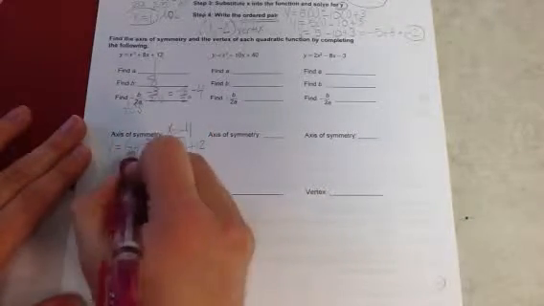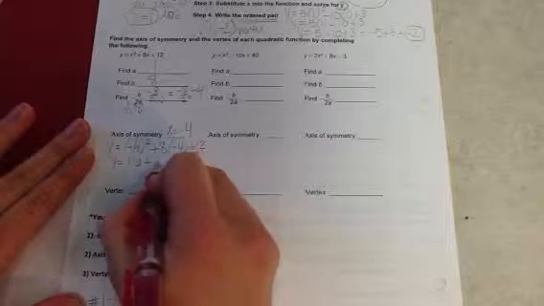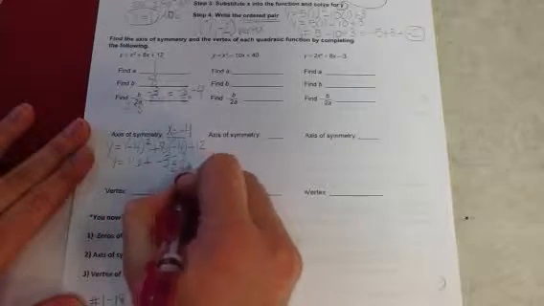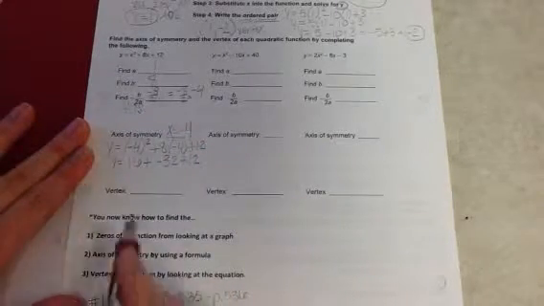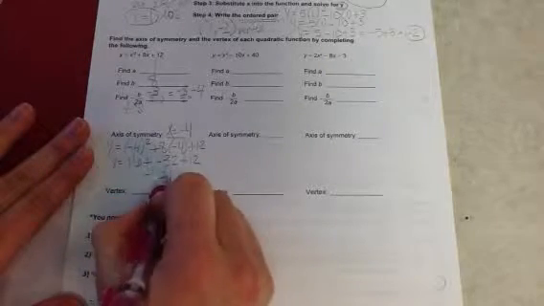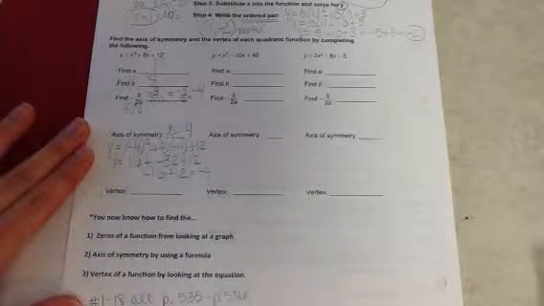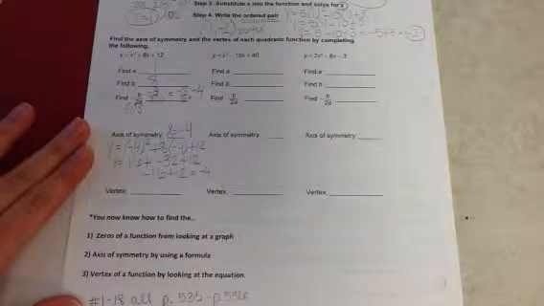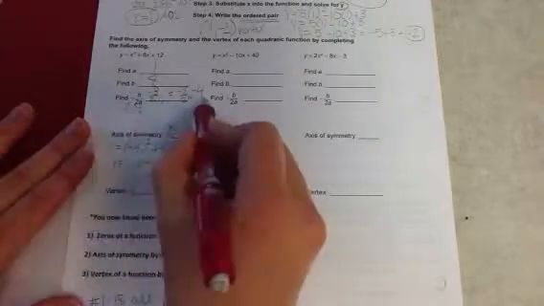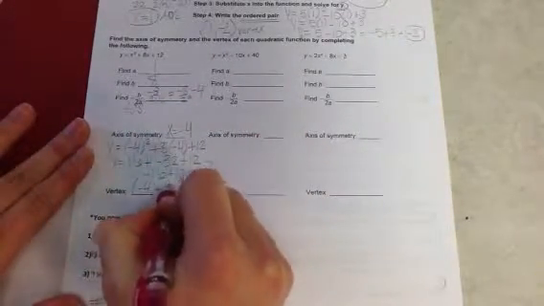So I have y equals negative 4 times negative 4 is positive 16, plus 8 times negative 4 is negative 32, plus 12. Now I can add these in any order. I'm just going to go left to right because I know 16 plus negative 32 is negative 16, plus 12 is negative 4. So my vertex there is actually negative 4, negative 4. So my x is negative 4, my y is negative 4, so I have the point negative 4, negative 4.